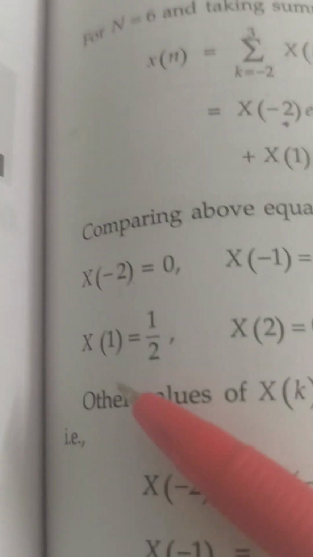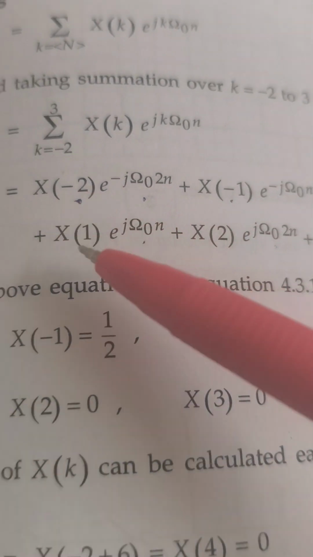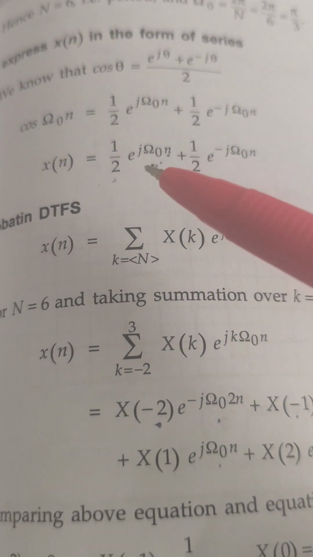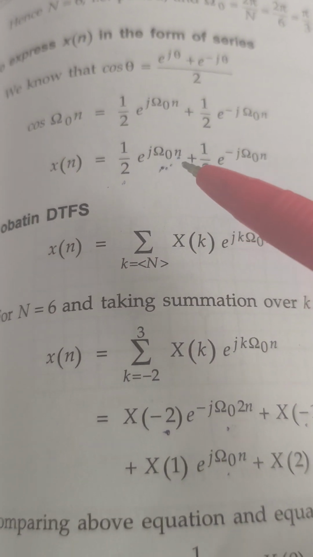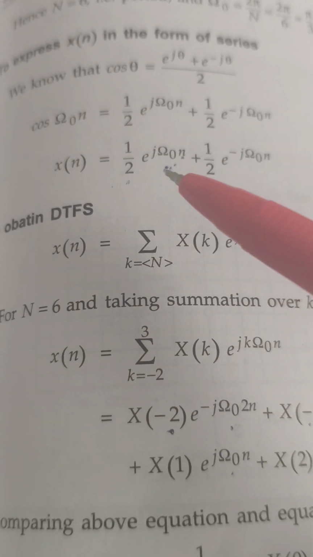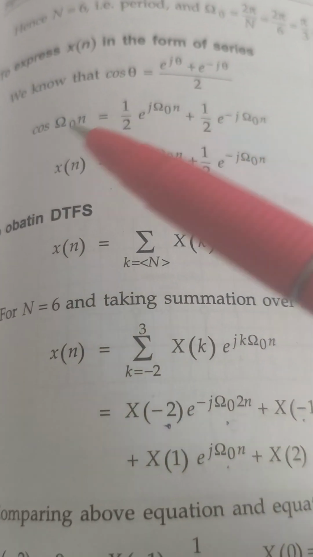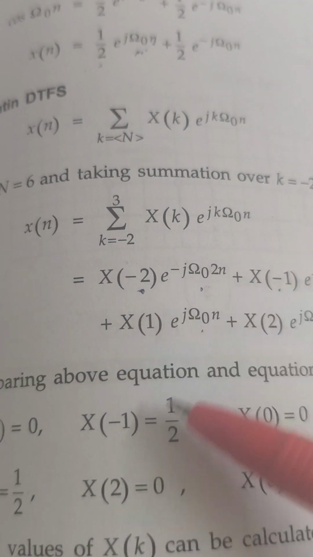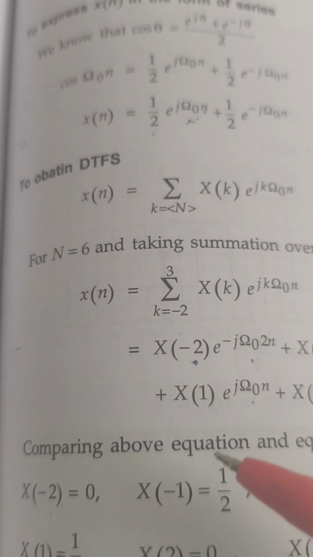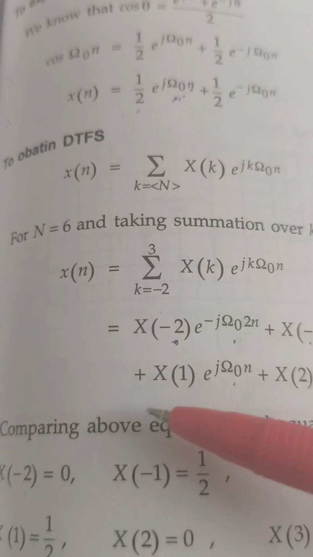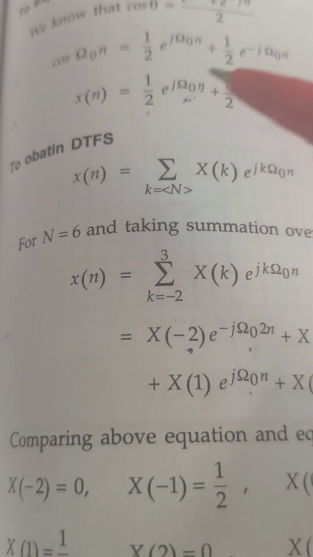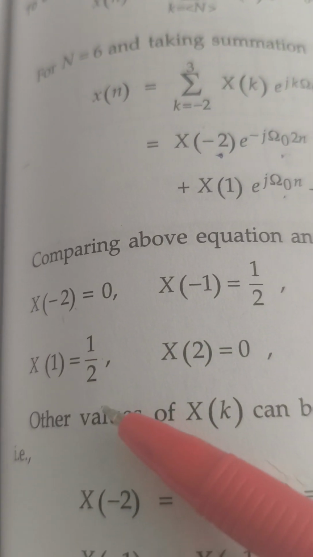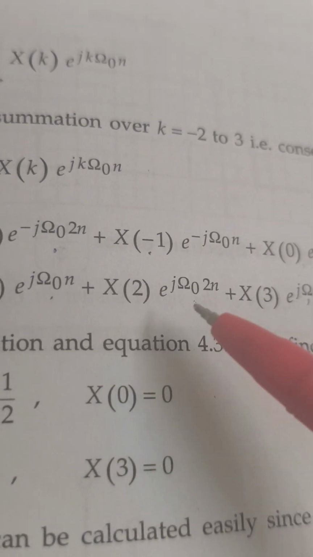Then x of 1: comparing x of 1 into e raised to j omega naught n with this equation, the same term e raised to j omega naught n is there. Substitute this value on this side, then e raised to j omega naught n cancels. Therefore, we get the value 1 by 2. So x of 1 is equal to 1 by 2. In place of x of 2, compare this with this.